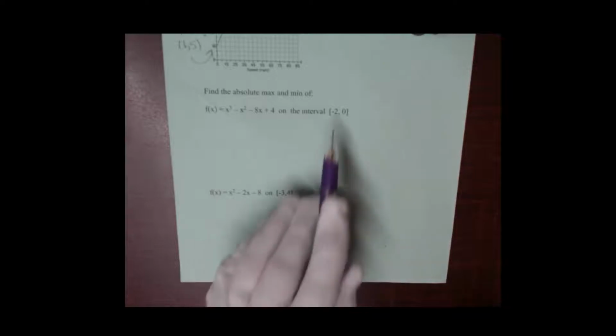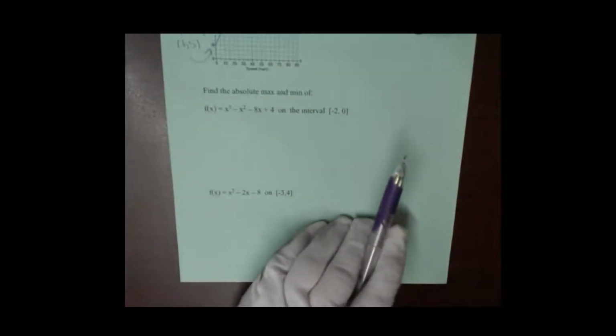Okay, this following question asks us to find the absolute max and min on this interval, and the interval is -2 to 0. So it's very simple to test this. All we need to do is take the first derivative, set it equal to 0, figure out where those points are. We need to plug all those points into the original function, then plug in our two endpoints, and then just compare those values. Let's do it.